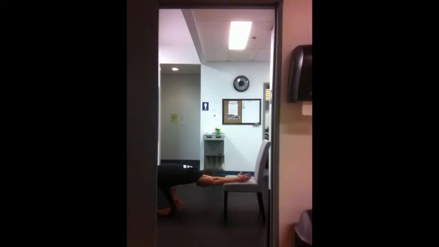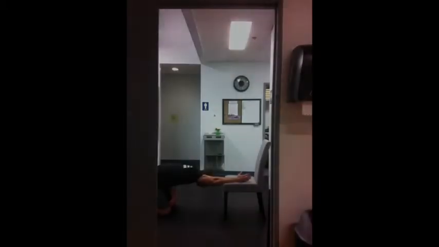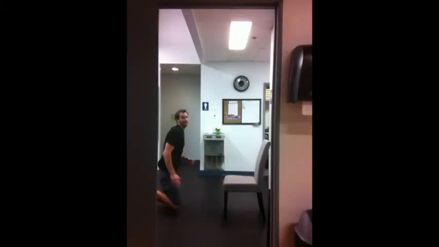The client is going to use gravity to assist the stretch. You hold for 20 to 30 seconds. Now, after 20 to 30 seconds, you want to have the client switch arms. But once again, for this video demonstration, we're only going to do the one arm here.